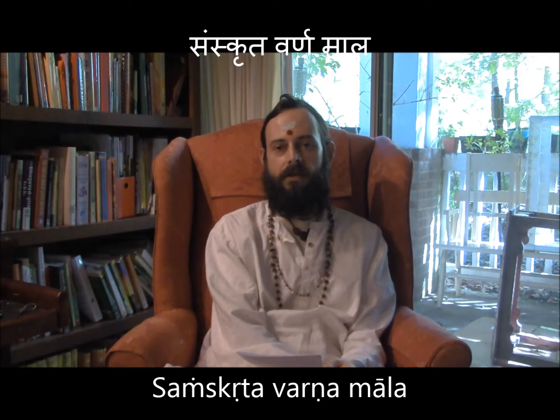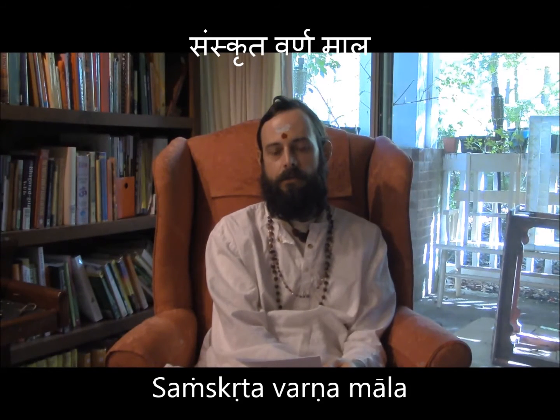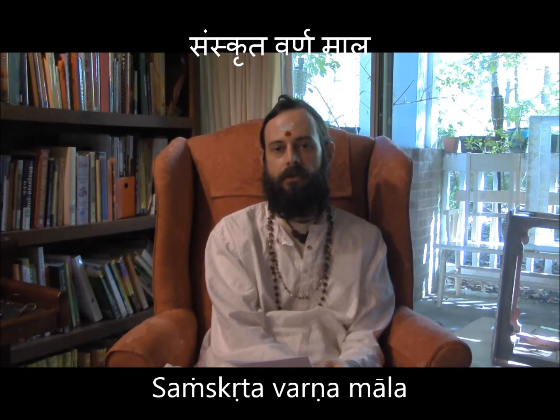And Sanskrit is a very phonetic language, so that each time a particular letter is there, that sound will be pronounced in a precise way. The Sanskrit alphabet is called the Sanskrita Varna Mala. Varna means color, and Mala means garland. So we have a garland of different colors, or mystical sounds, that each creates a different colored mystical light. And so we will describe those here in this video.